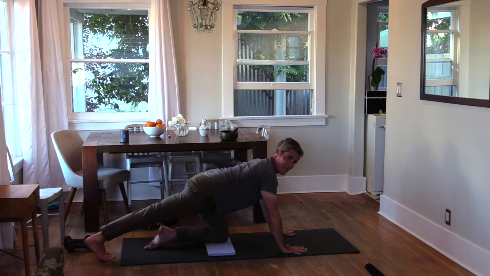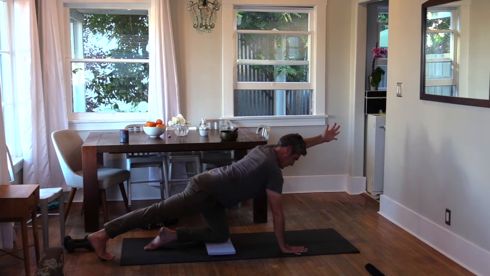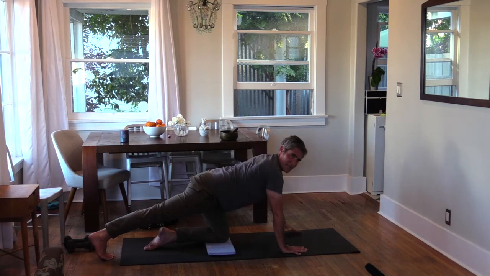So you've got a long right leg, toes tucked on the floor, long left arm, bicep along the ear, pressing down through your plankish arm, pulling in and up a little through your navel, pulling the head away from the floor. And then release.